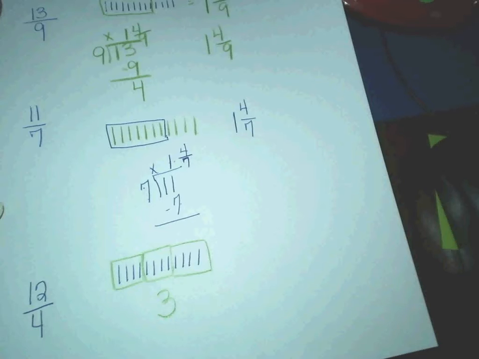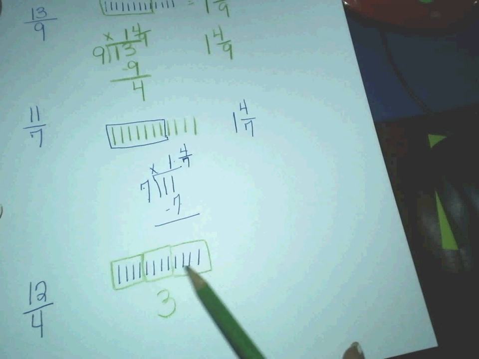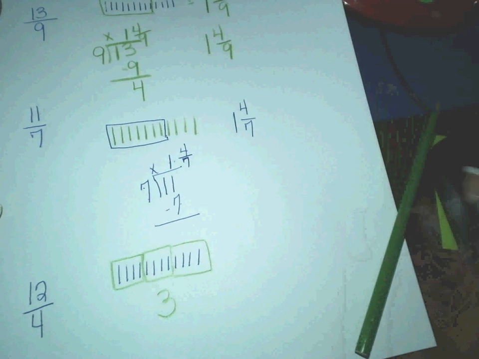Do I have a remainder? No. If I have no remainder, I have no fraction. Let's say that. If I have no remainder, I have no fraction. Because a fraction is just a part of something. It would be a part of the whole group, and I don't have a part left over. So 12 over 4 equals 3. That's all. 3 whole groups with 4 in each group. 1, 2, 3, 4. 1, 2, 3, 4. 1, 2, 3, 4. Okay?